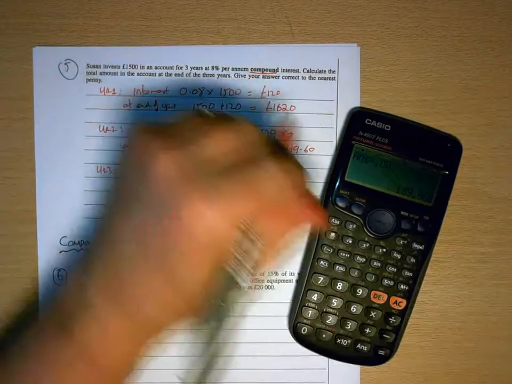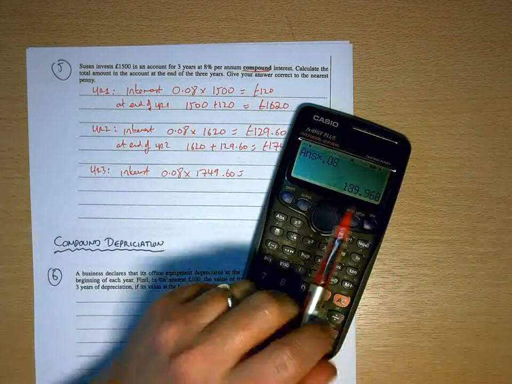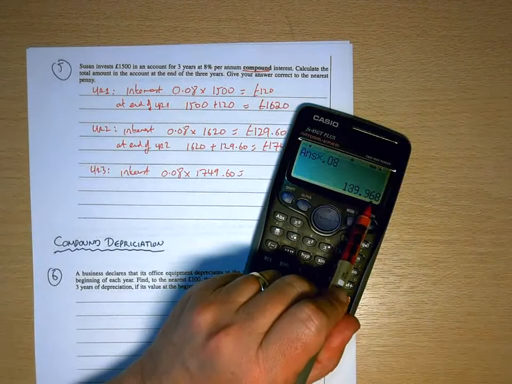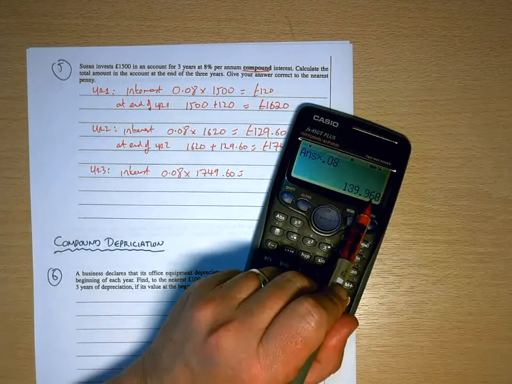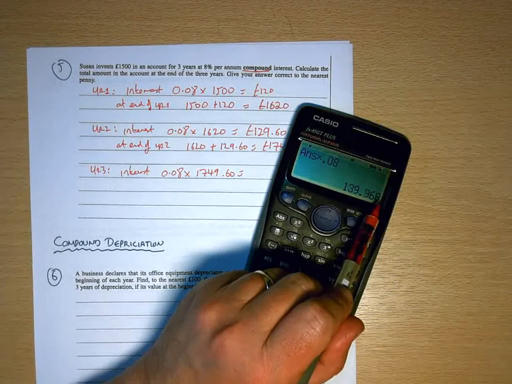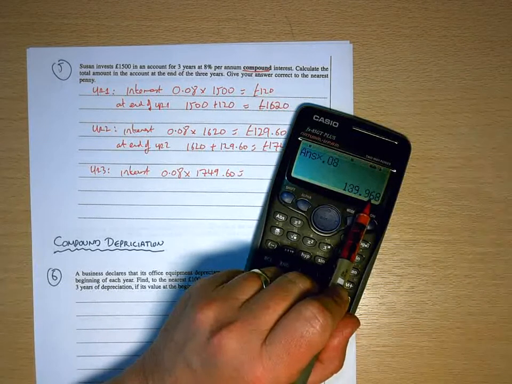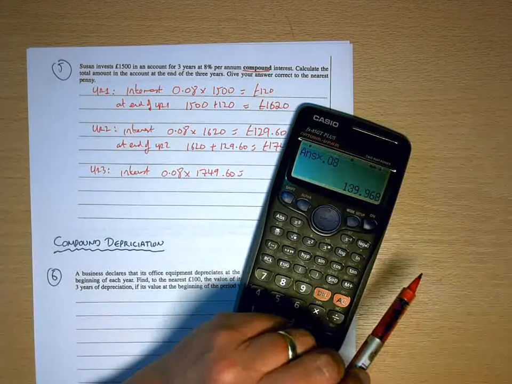is going to be, and now we need to round this off to 2 decimal places, and you can see this time there's 96, but because that 8 is 5 or more, that's going to become £139.97.